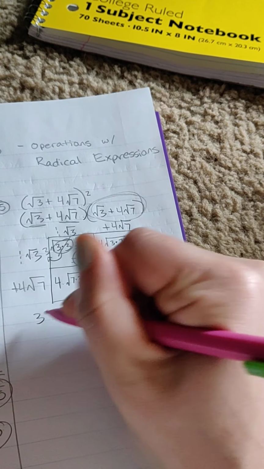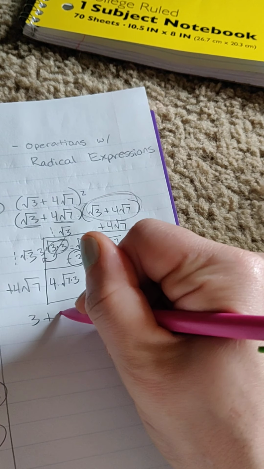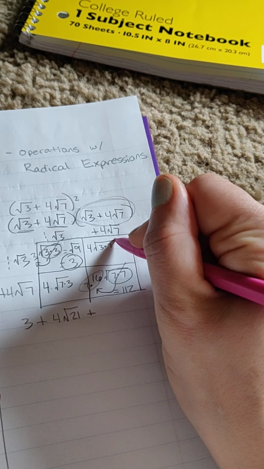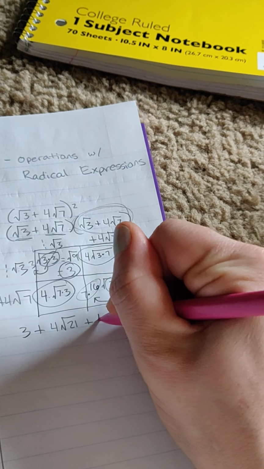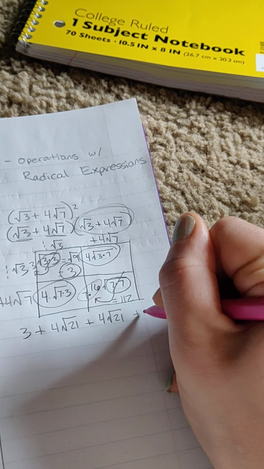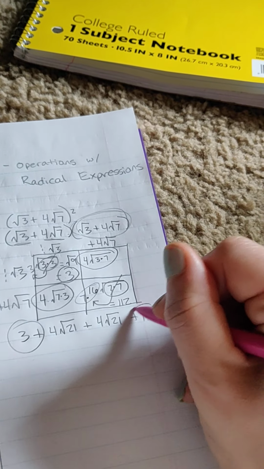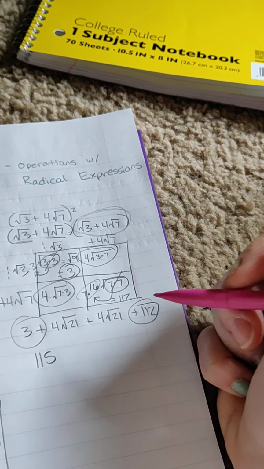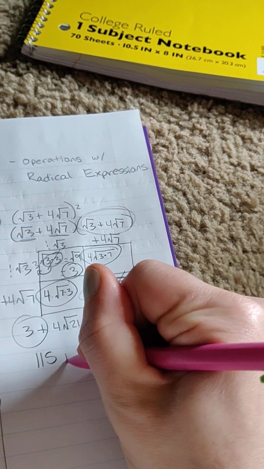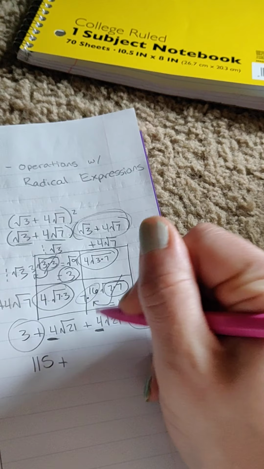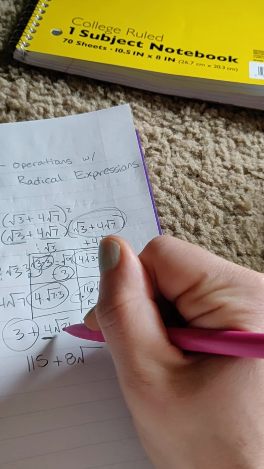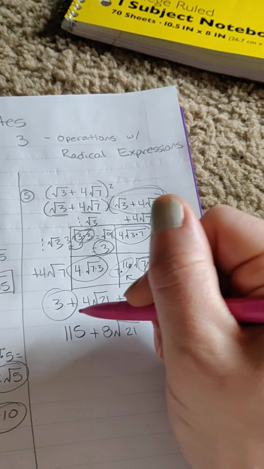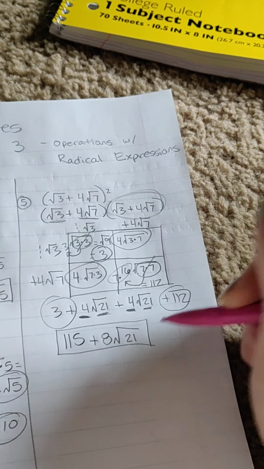So I have 3 plus 4 root 21 plus another 4 root 21 plus 112. I can combine my two numbers here and I get 115 plus, let's see, 4 and 4 gives me 8. And when the base is the same, it stays the same. There you have it. There is example number 5.